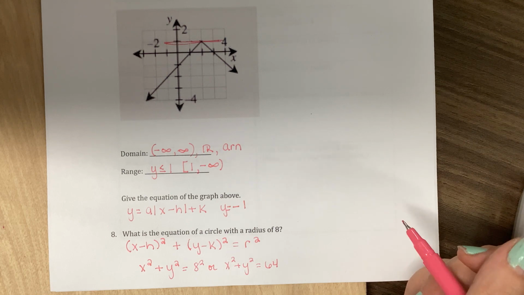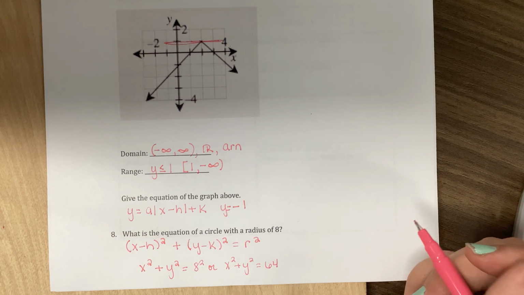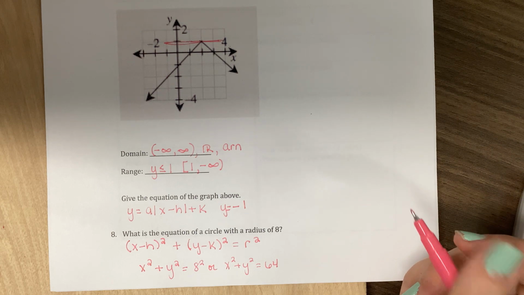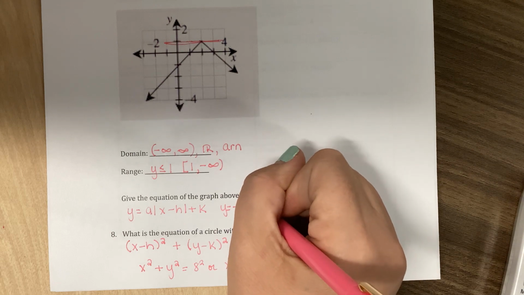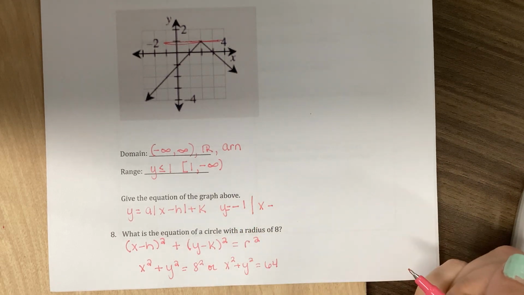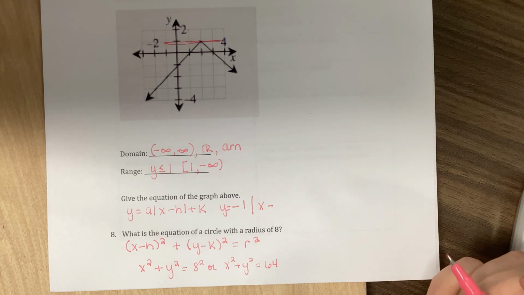I will accept negative 1 as an answer because you do not know what it is. I want to know that you know that A is negative. And then you have x minus, what is your h value? How do you find that out?